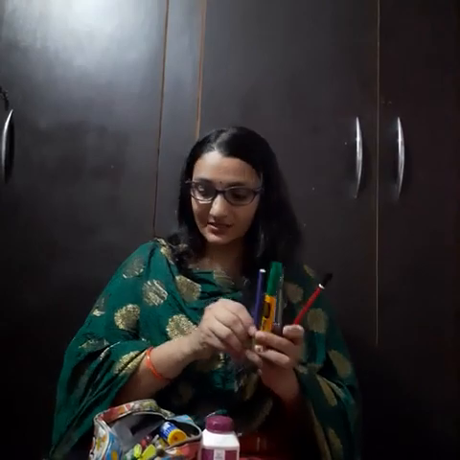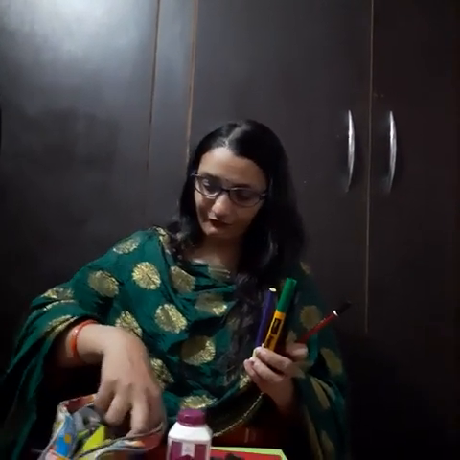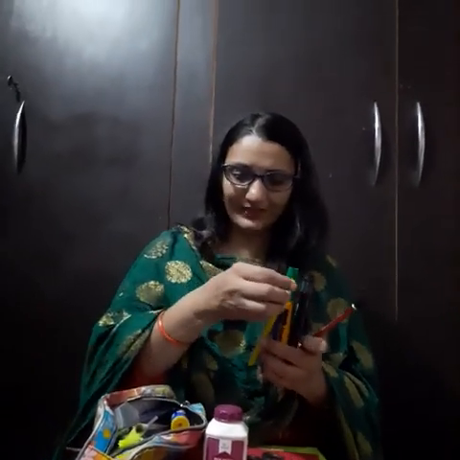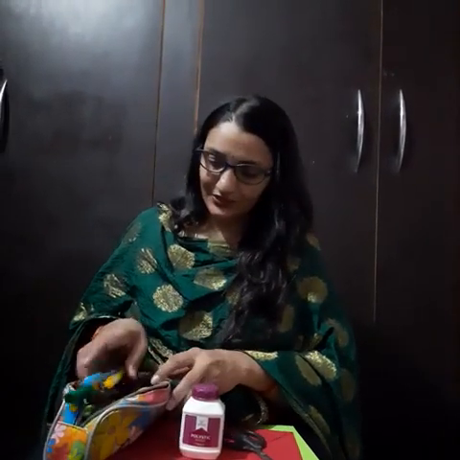Next I need glue. Then I need, as I said, some stationeries like pencil, and then I'll be needing some markers, and then some sketches, some colored pens. You can use whatever you have available with you. Some colored pens also I'll be needing. Okay, so I'll be using these stationeries to do the activity.